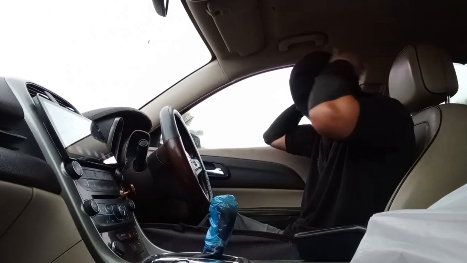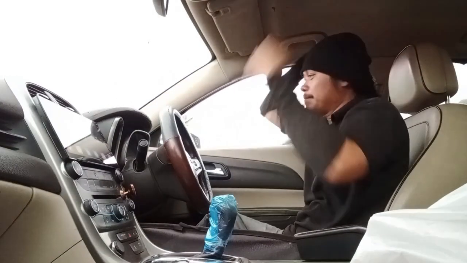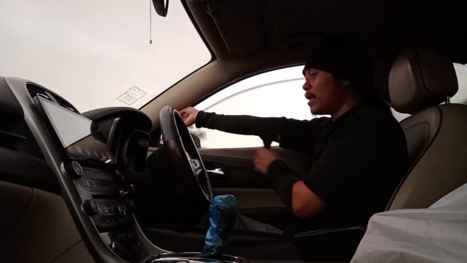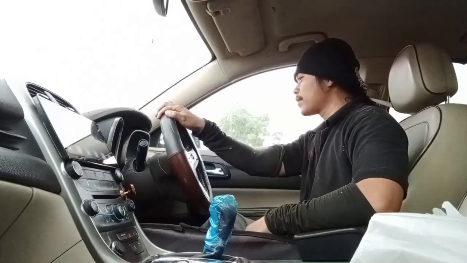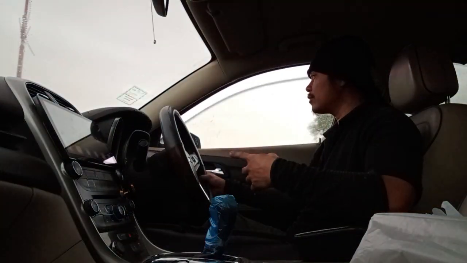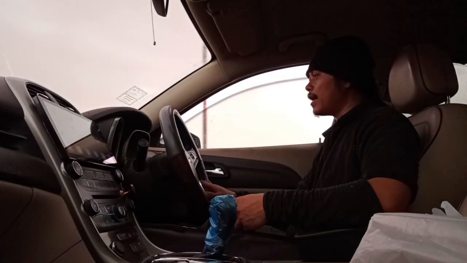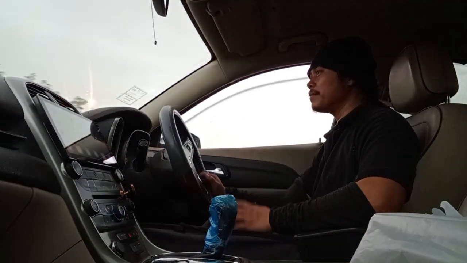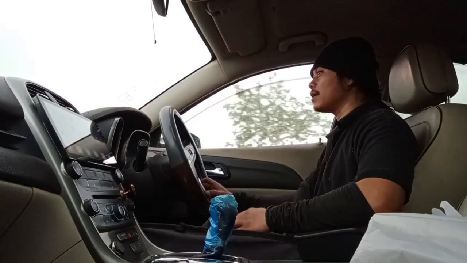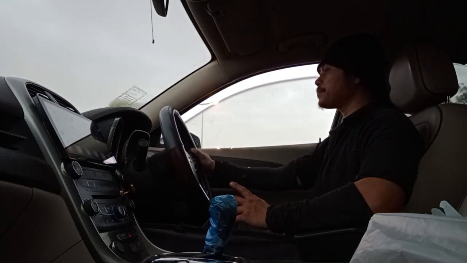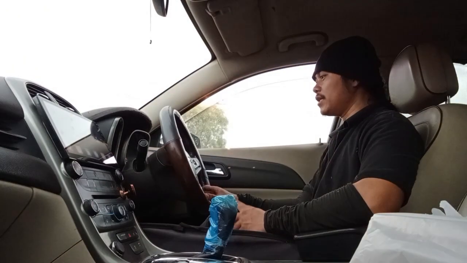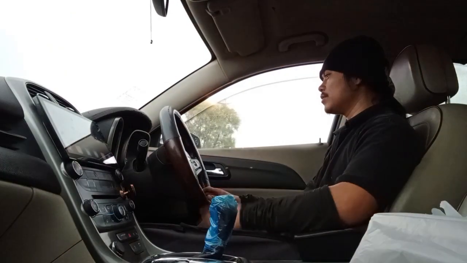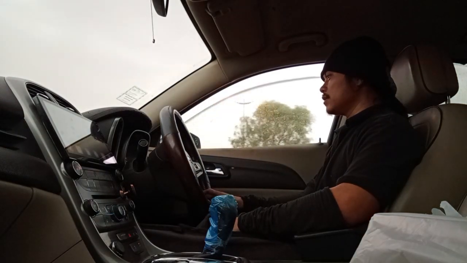So now guys, we're here to test drive this Chevrolet Malibu 2013 model. He wants to change his automatic transmission fluid. Before I change the transmission fluid, I will make this drive and see if I have a problem, because he said he has a problem with the shifting. Okay, so this Chevrolet Malibu, 6 speed, I think 6T70 transmission. Okay, so now let's test drive and see.